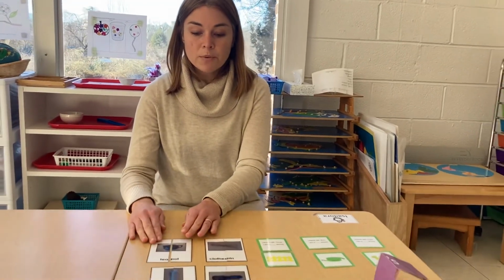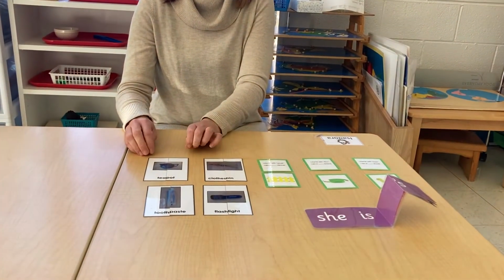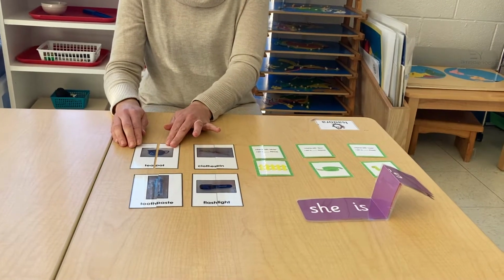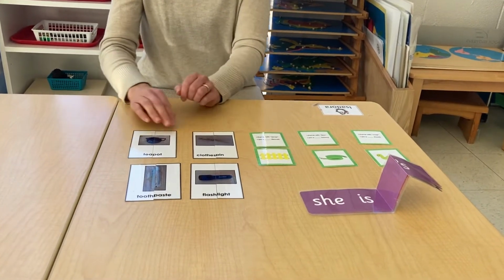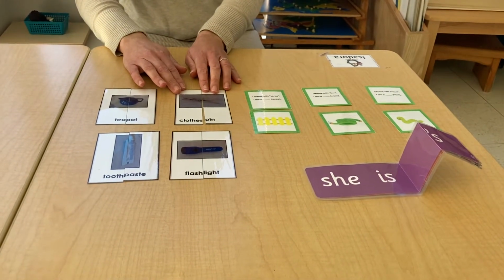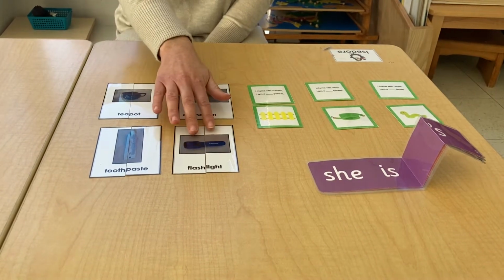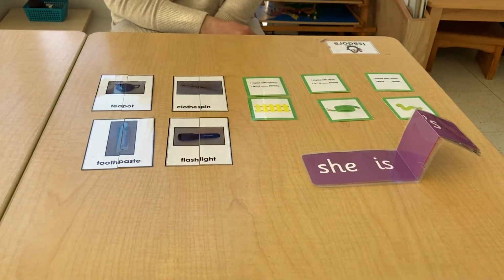During the kindergarten year, we practice word studies. We introduce them to concepts such as compound words, rhymes, contractions, synonyms, and antonyms in an age-appropriate way. Here we have an example of compound words where we have 2 separate words and we put them together to make a new word. Tea and pot, when you put them together, make teapot. Clothes and pin together make a new word, clothespin. Toothpaste, flashlight.